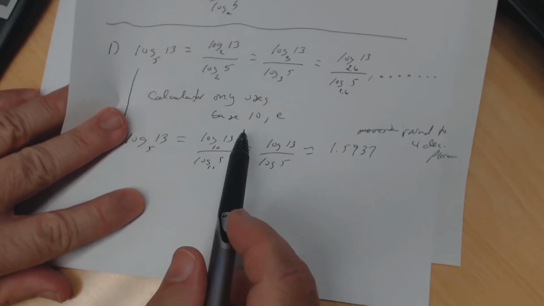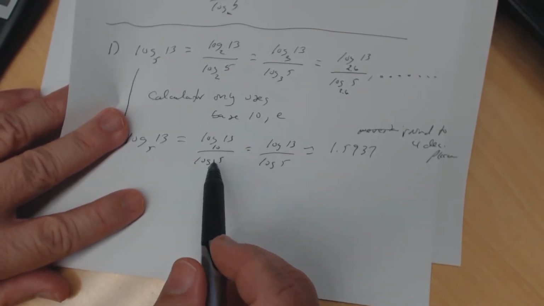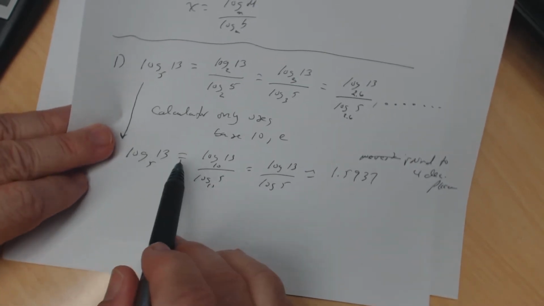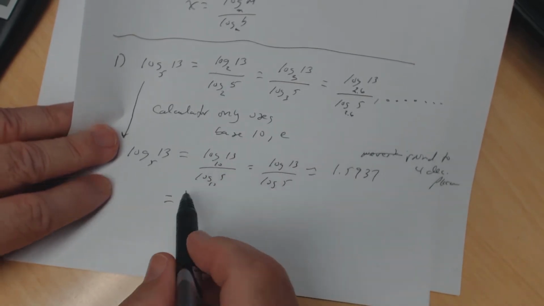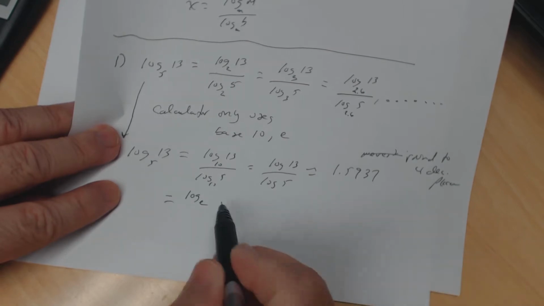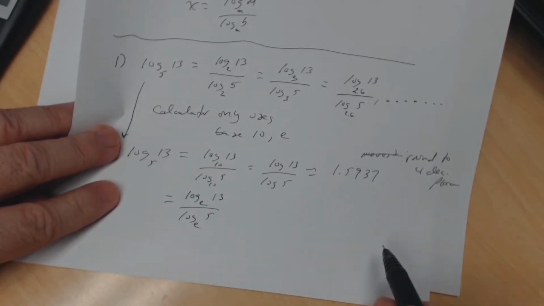Okay? Now, here's something else I need you to remember. Remember your calculator uses 2 bases, base 10 and base e. All right, so I used base 10. So my question is this. Notice I'm still saying equal. This is equal to this as well. So remember you can use any base you want to. So let's use base e. What if I instead use this, base e? Log of 13 divided by the log of 5 base e.